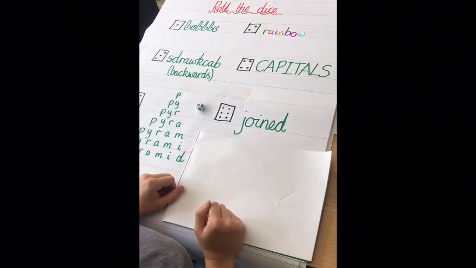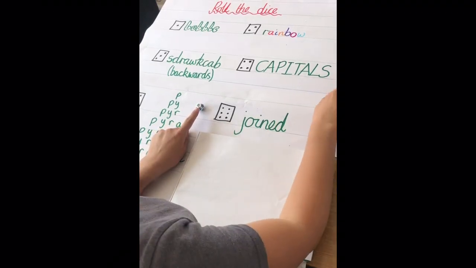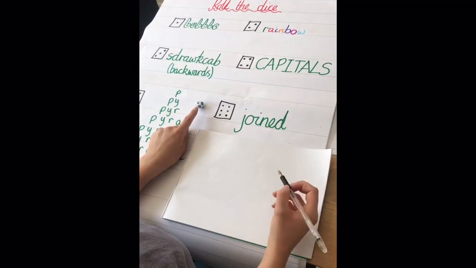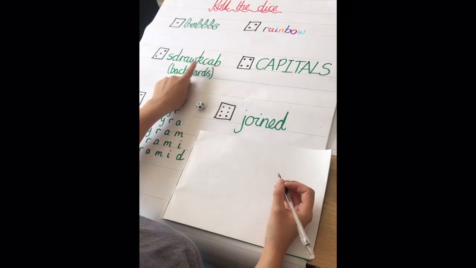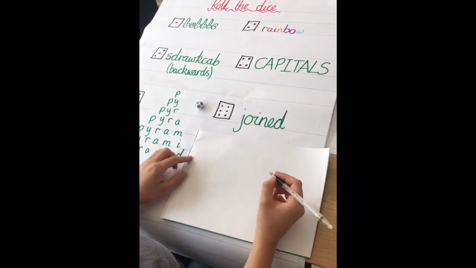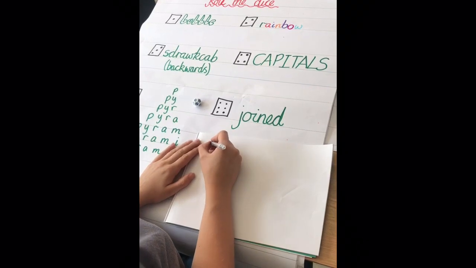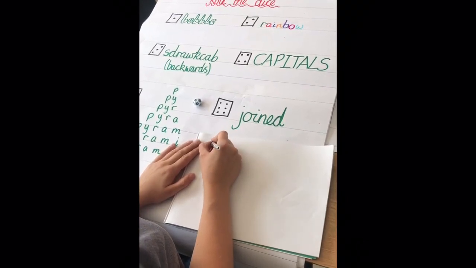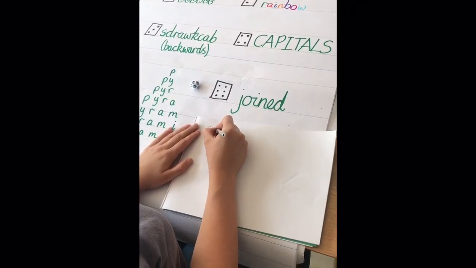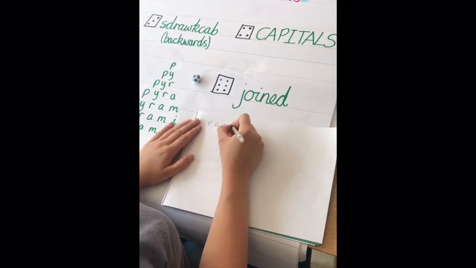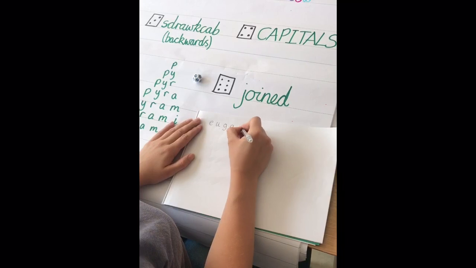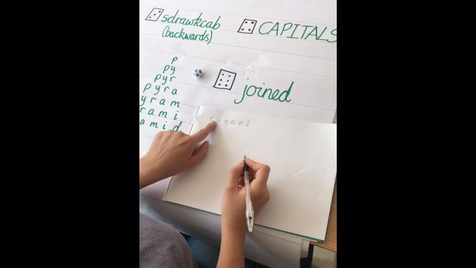So I'm going to roll my dice. 3. Now I'm starting with the first of my spelling words, which is league. So number 3 is backwards. So I'm going to write the word backwards. It's quite hard to do this, you have to practice. So it ends in an E, there's a U, G, A, E, L, league.